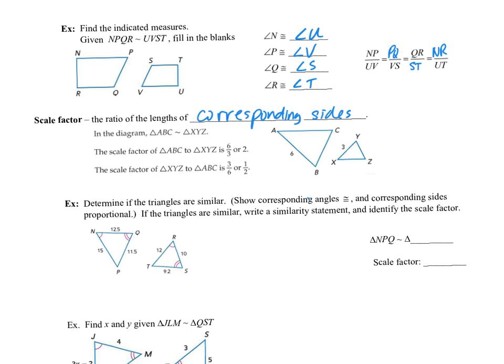Okay, so let's take a look at an example. All right, this example says, determine if the triangles are similar. Show that corresponding angles are congruent and corresponding sides are proportional. That's how we would show that these triangles satisfy the definition of similarity. If the triangles are similar, then we're going to write a similarity statement and identify the scale factor, okay? So let's start with the first part of the definition, showing that corresponding angles are congruent.